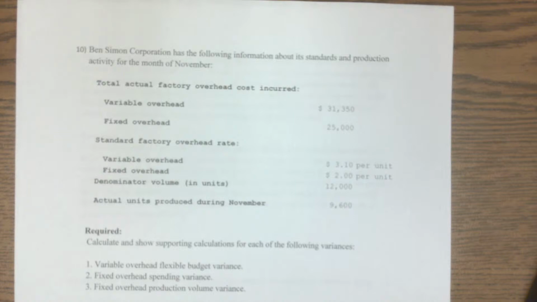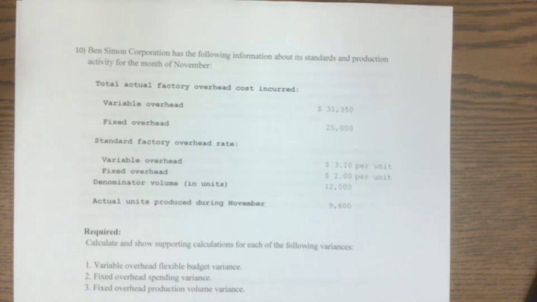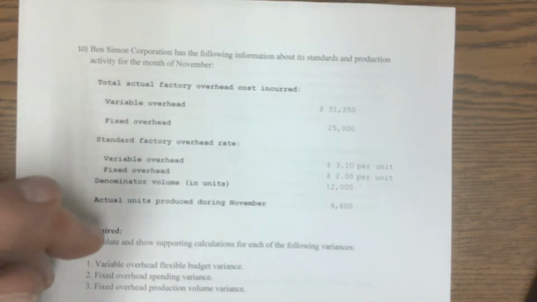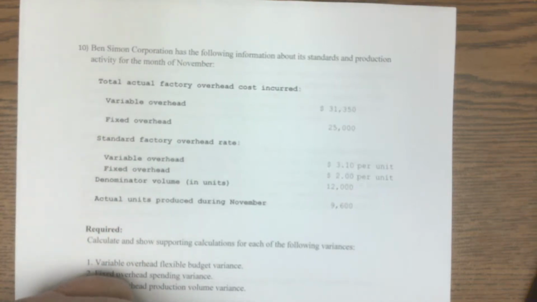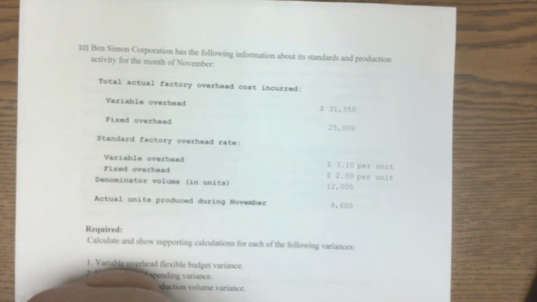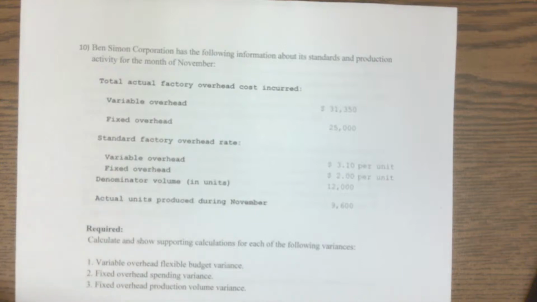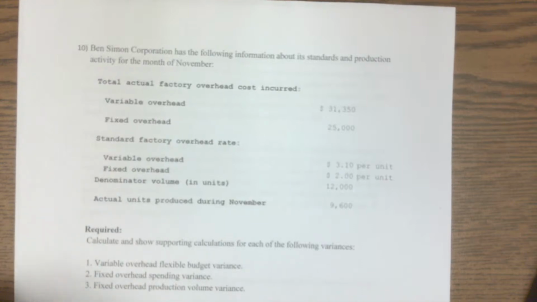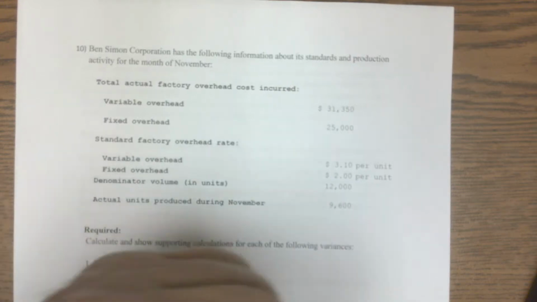With that, okay, the actual fixed overhead came in at 25,000. Here we're going to do the standard is $2 per unit, and the denominator volume is 12,000, so that would be 24,000. So that's our spending variance, 1,000 unfavorable.